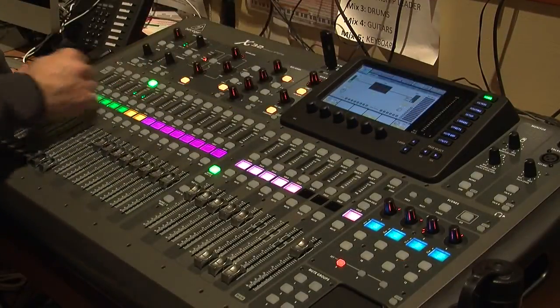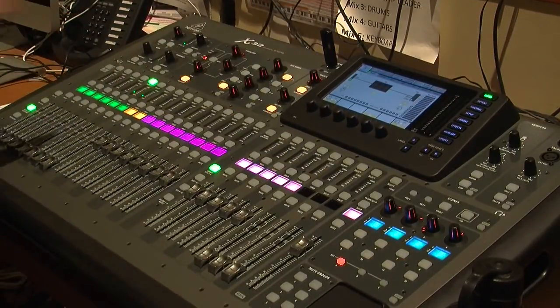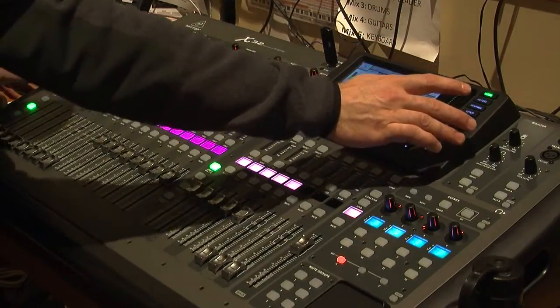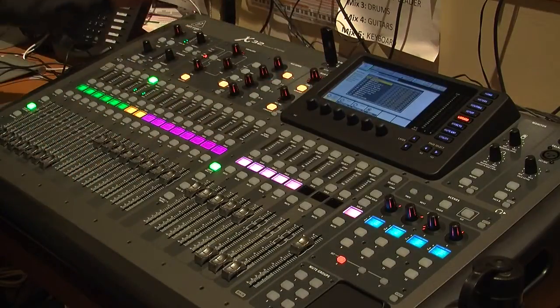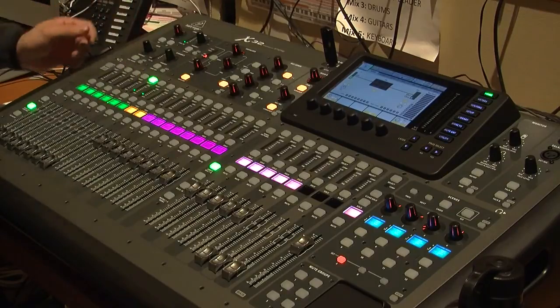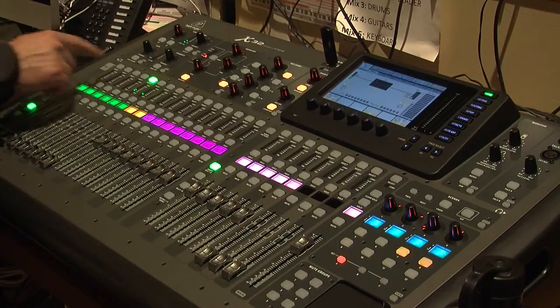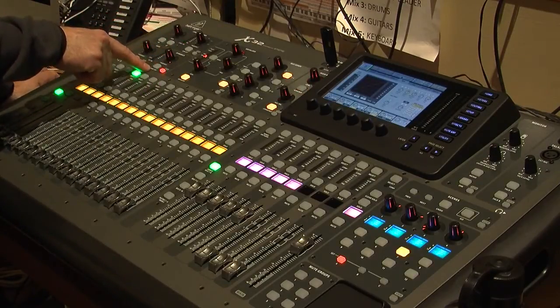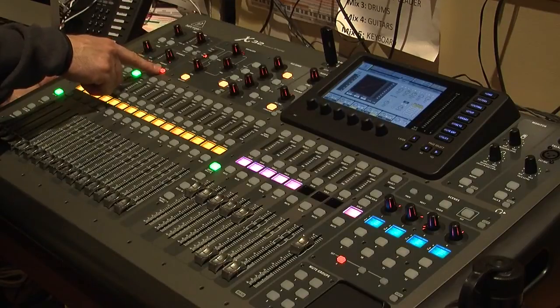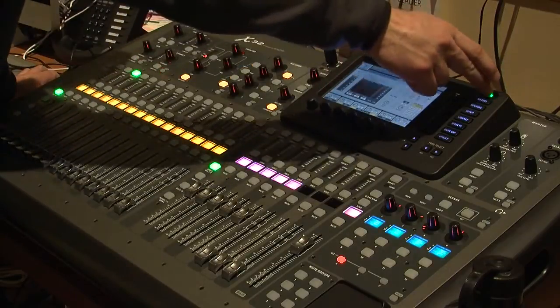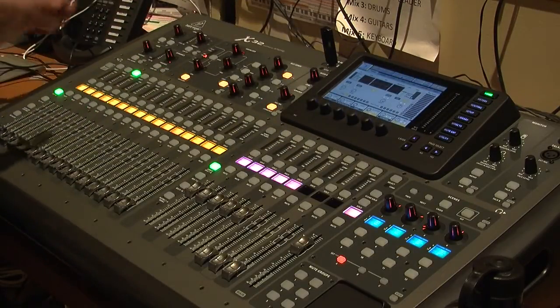Then we've got the home button. The home button takes you to whatever channel you have selected at the time. So if you're buried in a screen somewhere and you don't know where you're at, you can always hit home and it'll take you back to the channel that you're selected on. So again, if I was to select the compressor on channel 3 and I want to get back home, I can either hit the view button again, or I can hit the home button to go back home. It's the same thing. Again, 2 buttons do the same thing.